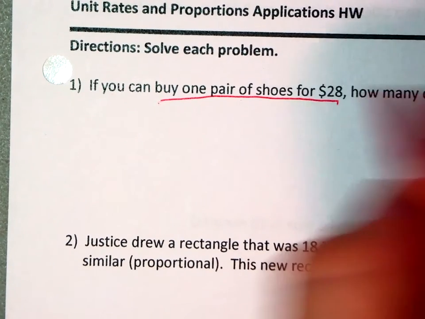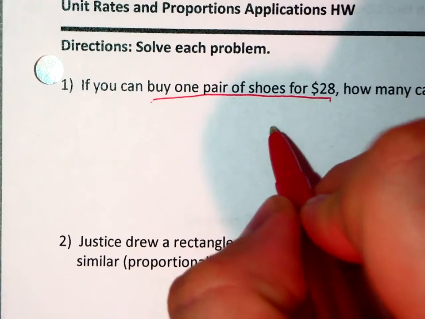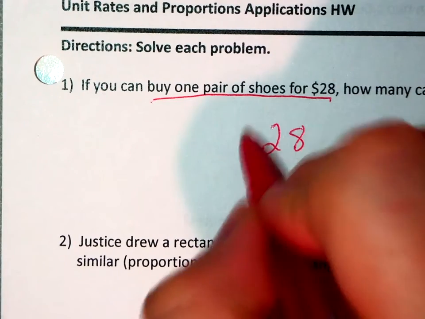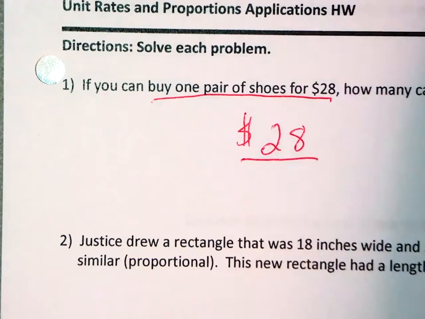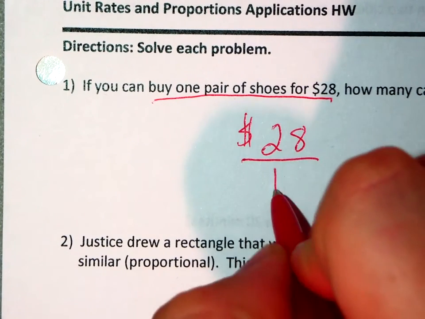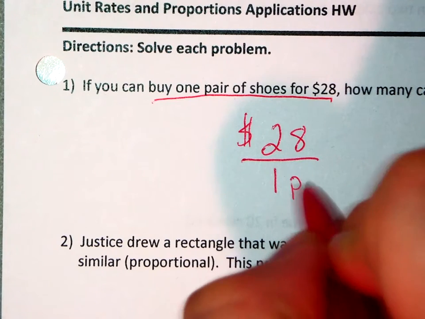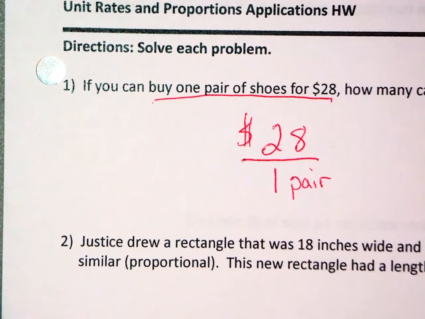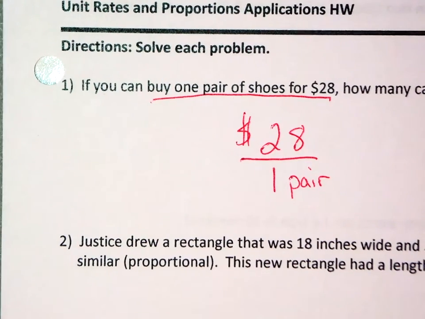Well, I'm going to go ahead and do $28 because I prefer to keep dollars in my numerator, divided by or over top of one pair of shoes. I'm just going to label that one pair since that still gives me a unit rate that I will be able to use to analyze the information at the end of the problem.